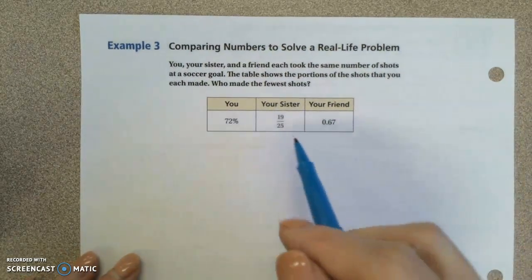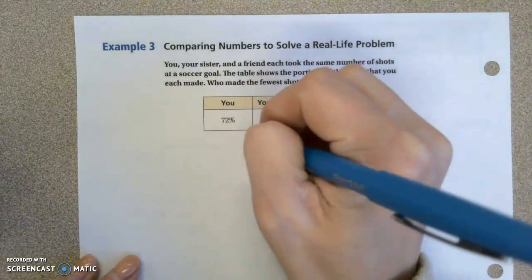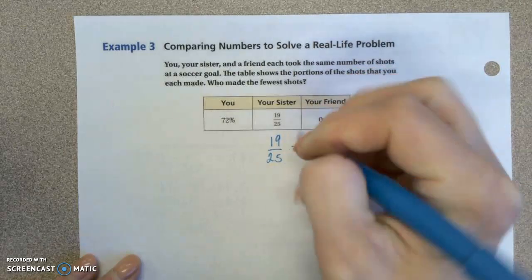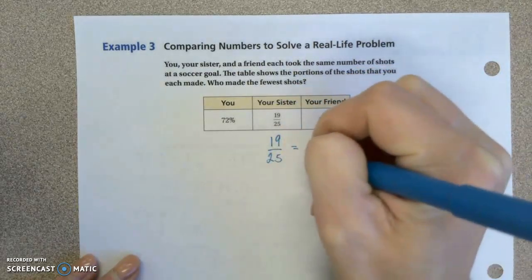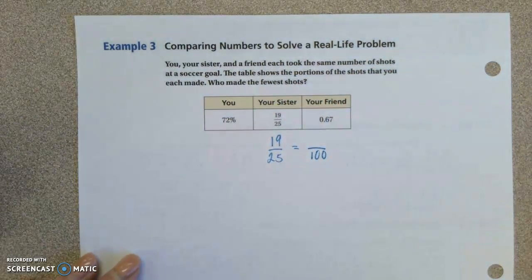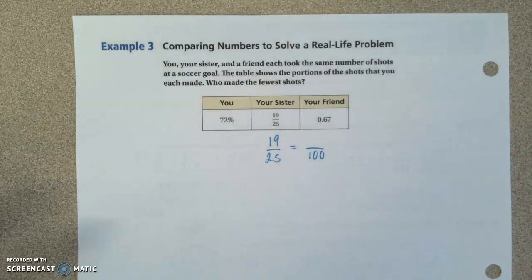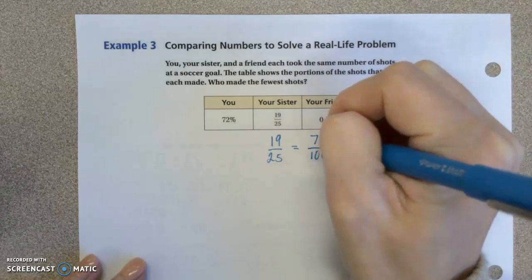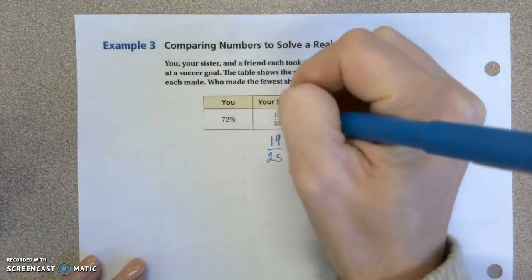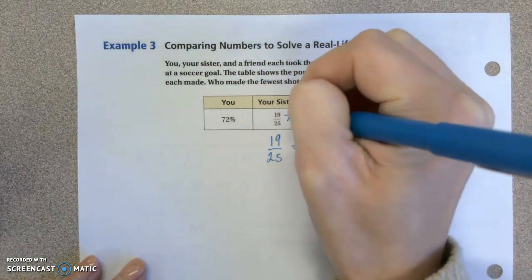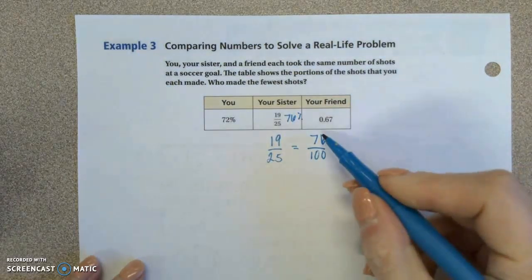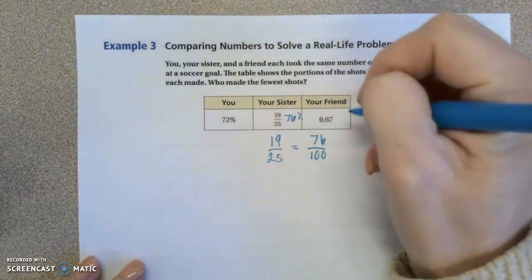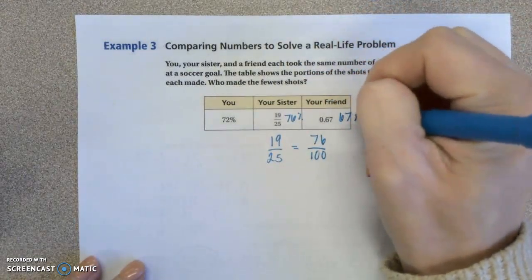So you made 72%. So if we look at your sister, I'm going to turn that one into a percent. Okay, I'm going to do 25 times 4. So then I'm going to do 19 times 4 to get 76. So this one would be 76%. And then we know with the 0.67, we move the decimal point twice, we're going to get 67%.